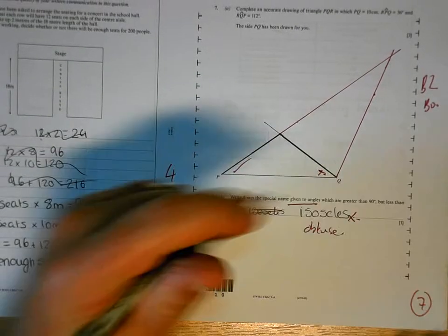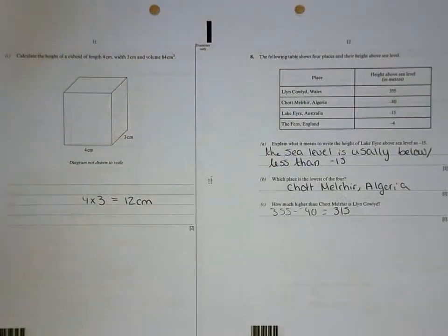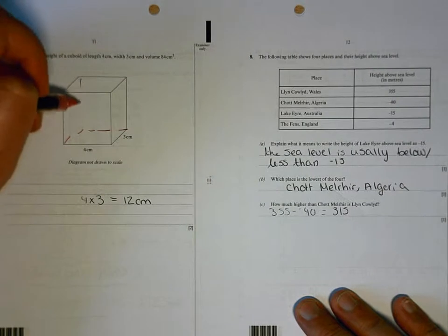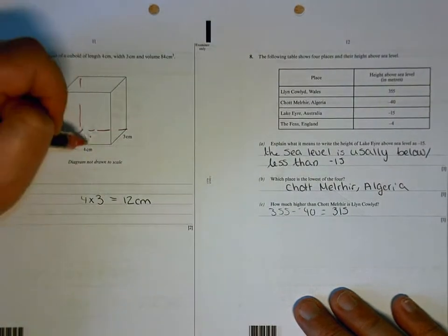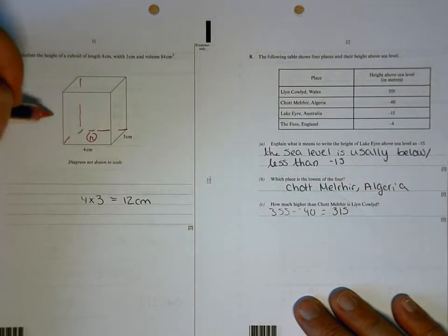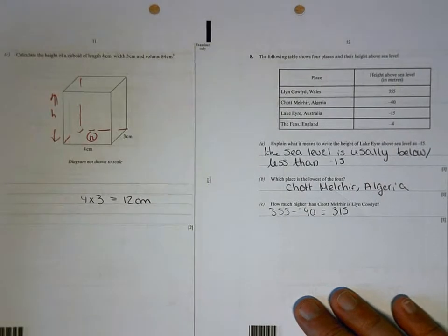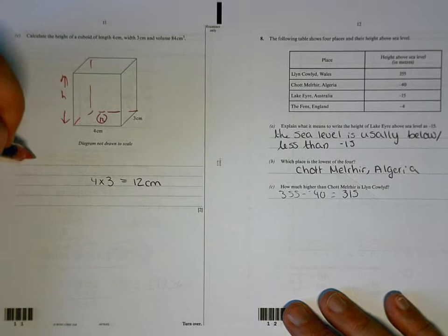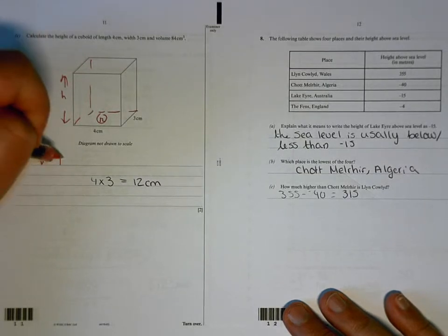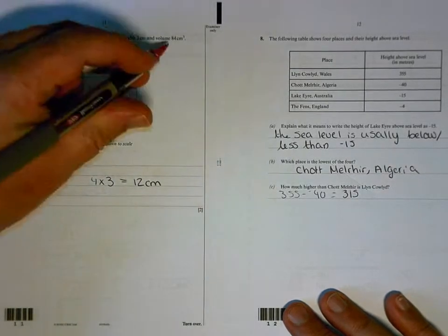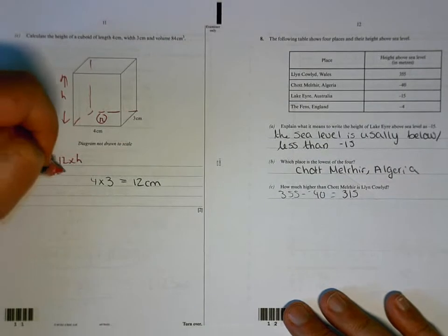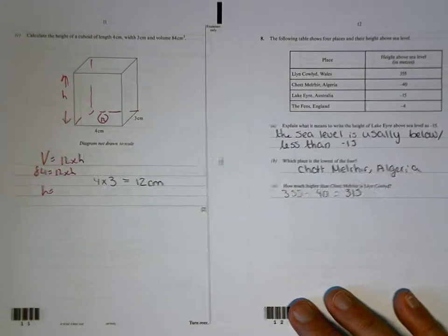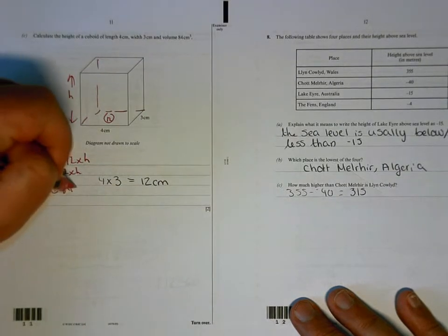7 for the page. 4 times 3 is 12, yes. That gives you the area of the base. You'd have to multiply that by the height to give you the volume. So the area of the base times the height is the volume. And you know from the question that the volume is 84. So to get the height, you've got to do the opposite of times it by 12, which is divide by 12.